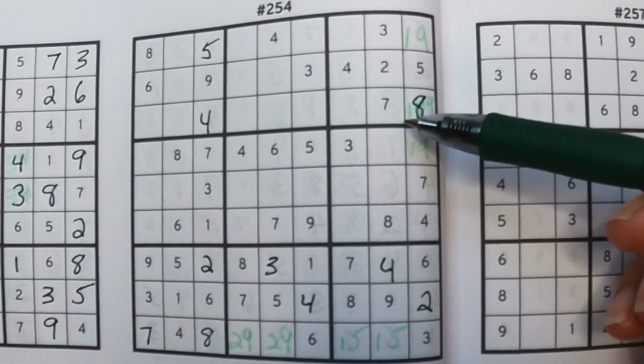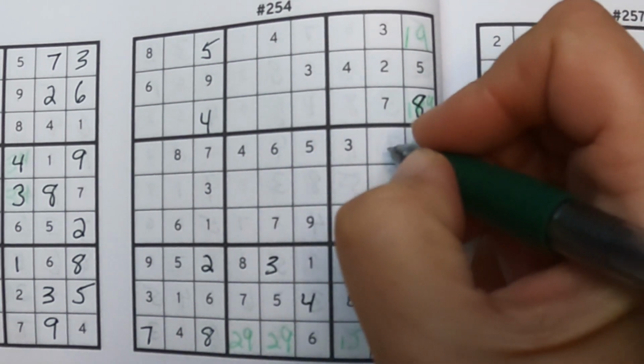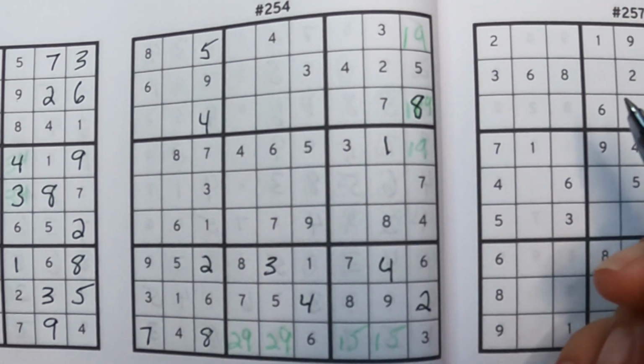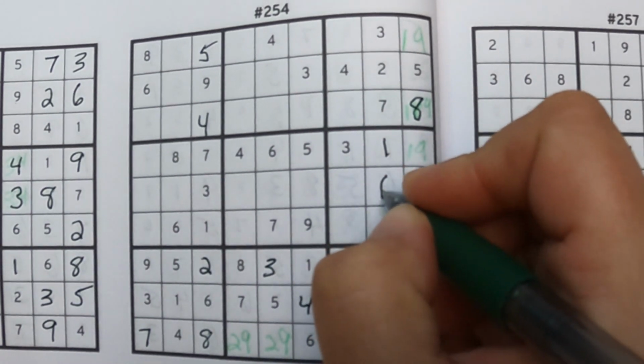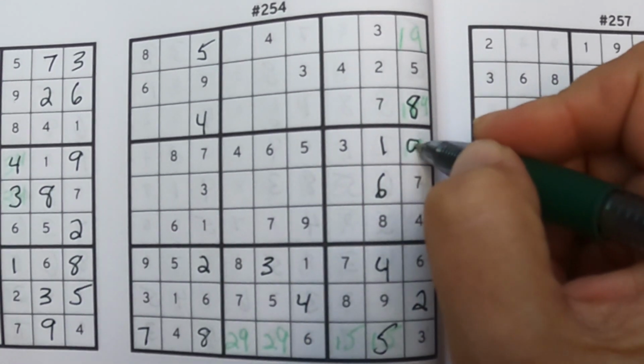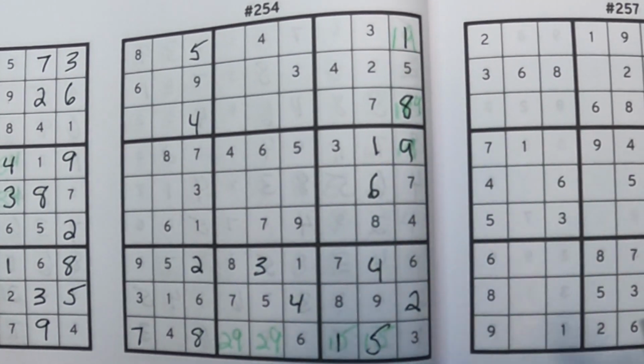For this column, we're missing 1, 5, and 6. We've got a 5 and 6 here, so this is our 1. That 1 makes this our 5, so this is our 6. That 1 makes this our 9 and 1. And that 5 makes this our 1.